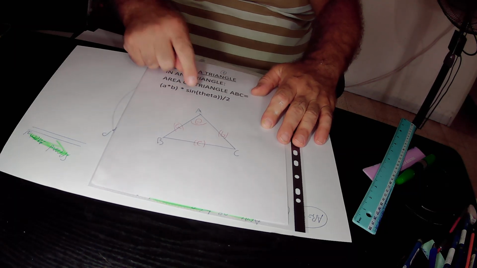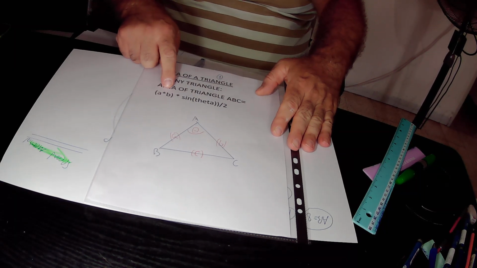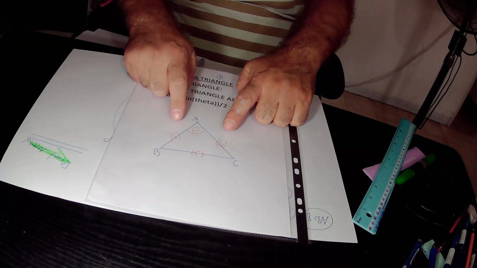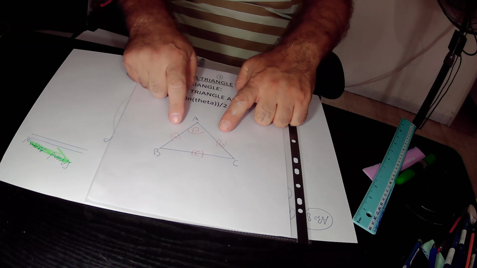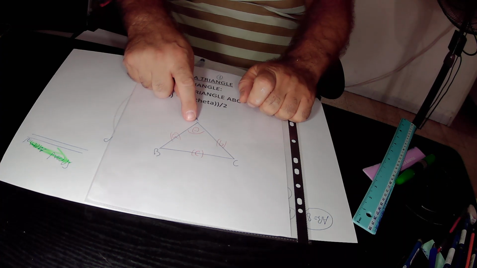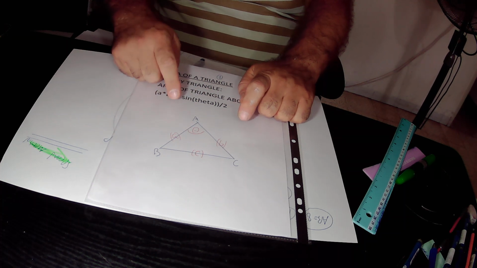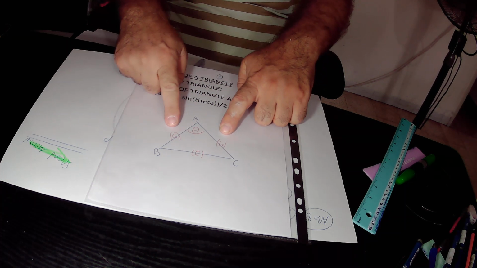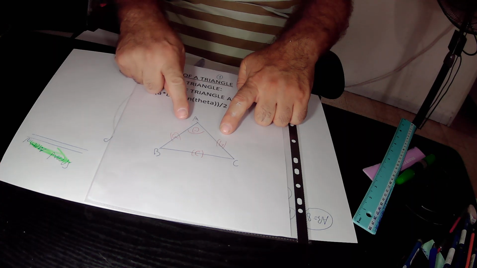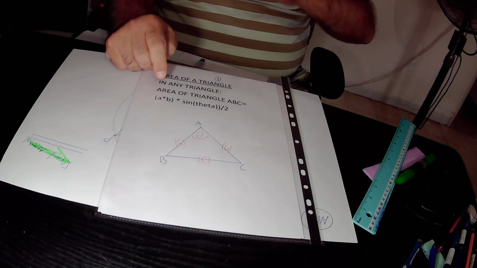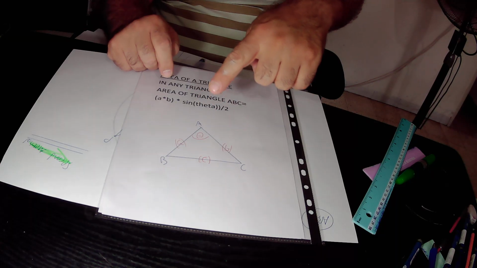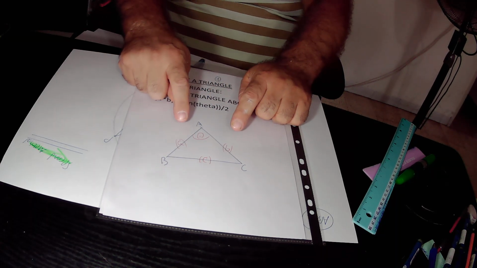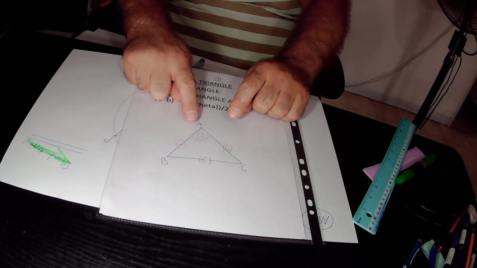Again, the area of this triangle ABC equals a times b, that is the multiplication of two sides with each other, times sine of the angle that is between the two sides. That is sine theta. This is angle theta. I'll read it again: the area of the triangle ABC equals a times b times sine theta over 2.